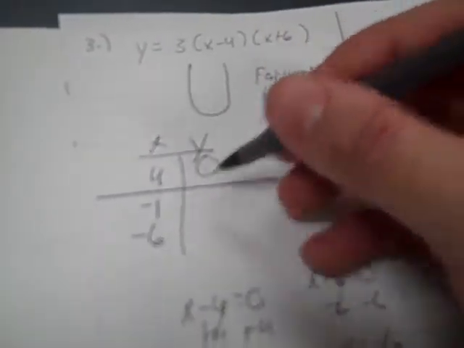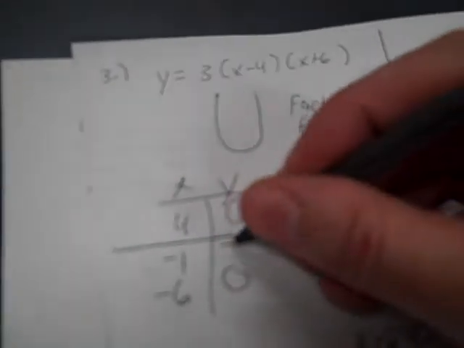Okay, you plug 4 in, you're going to get 0, and that's going to be 0. It always is. Okay, so 3, and then negative 1 minus 4, and then negative 1 plus 6. Okay? Negative 75.